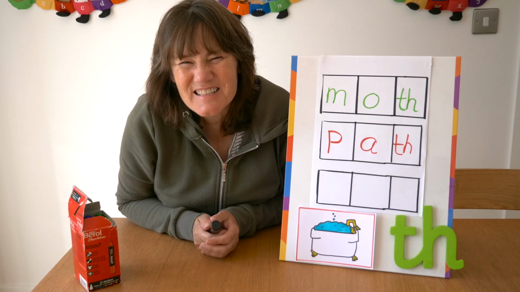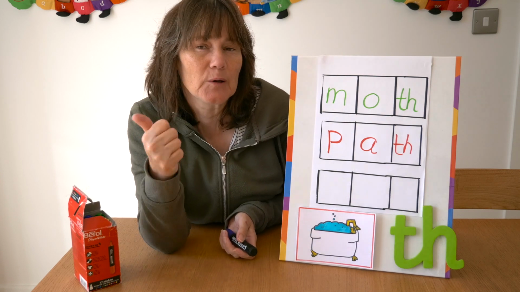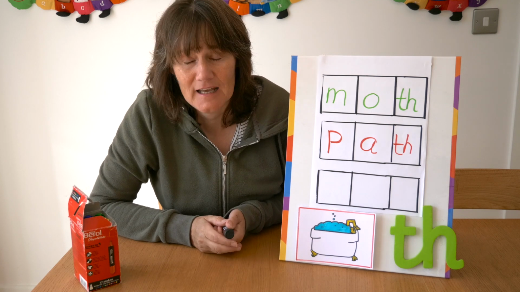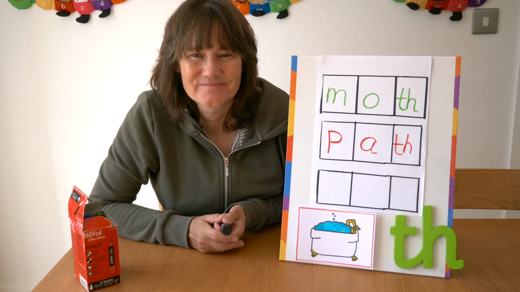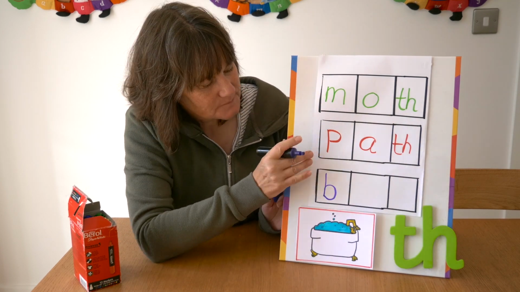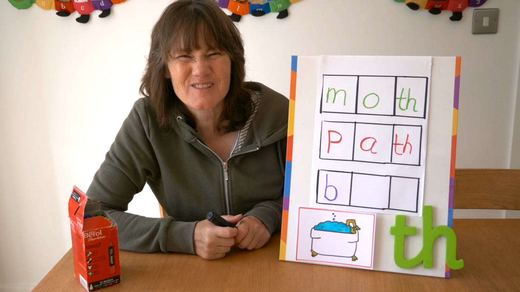Our last word today is bath. Make sure you're sounding it out with me. Bath. Have a go at writing the first sound. Yes, it's a b. Bath. Write the middle sound.